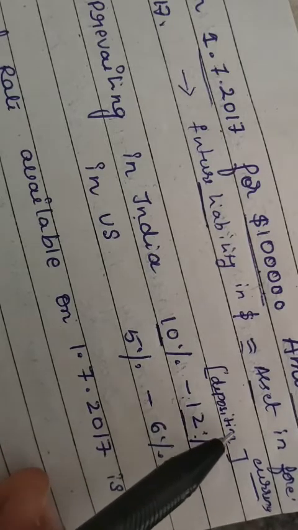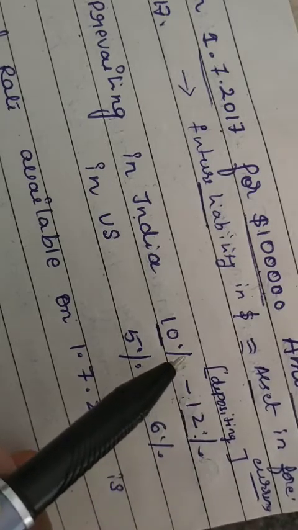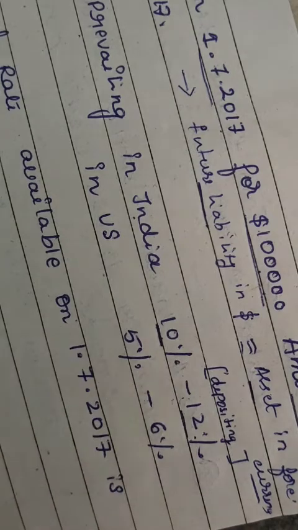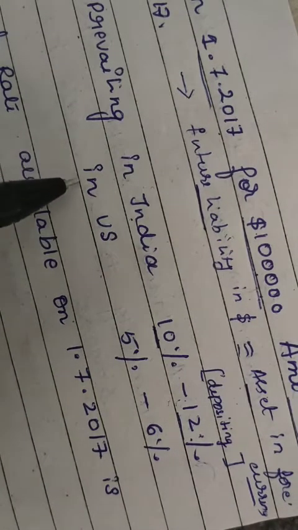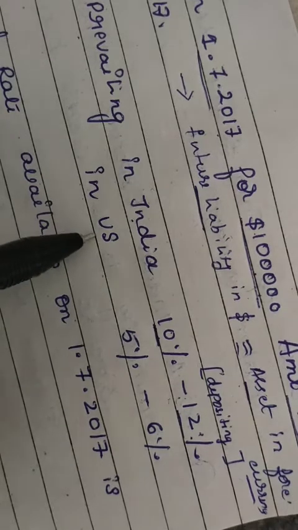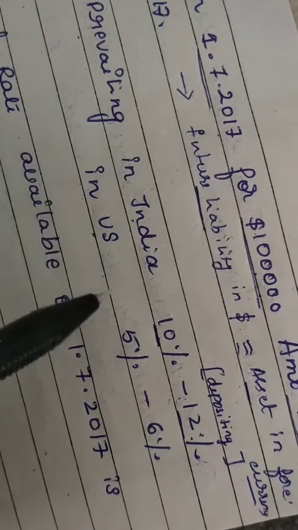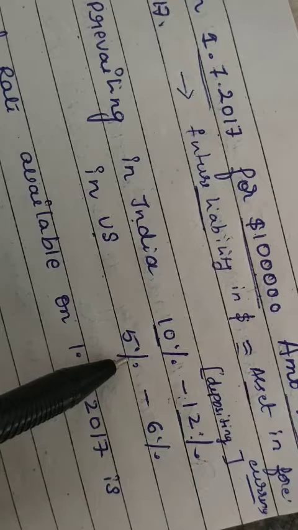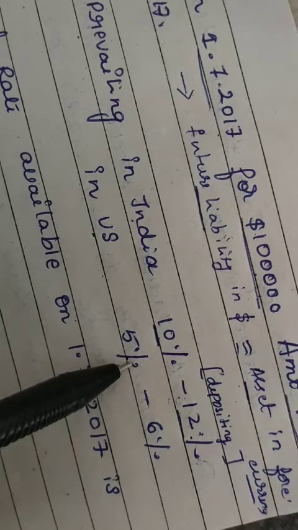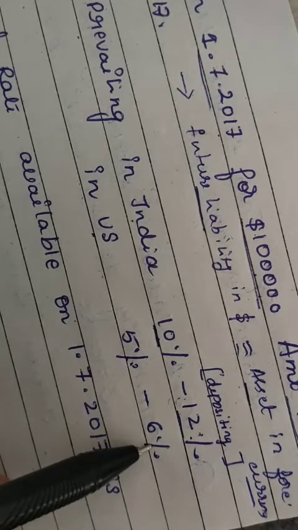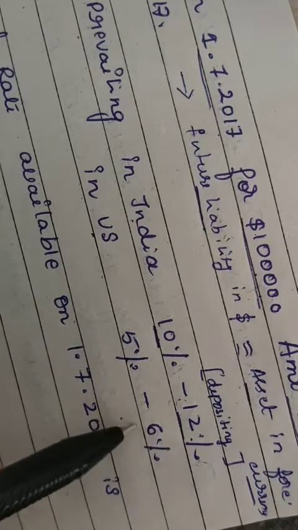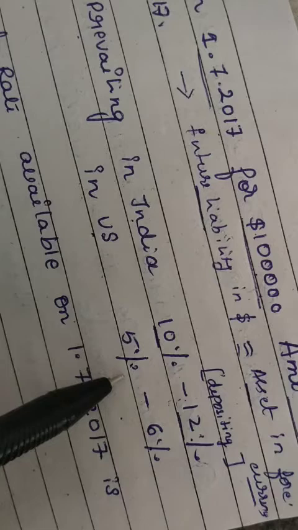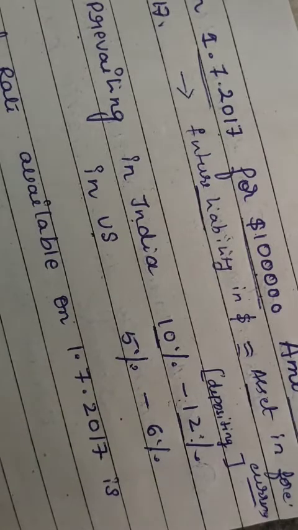Borrowing rate is always higher than the deposit rate. So coming to the interest rate in US, 5% is the deposit rate and 6% is the borrowing rate. At this rate you can borrow, and at this rate you can deposit.